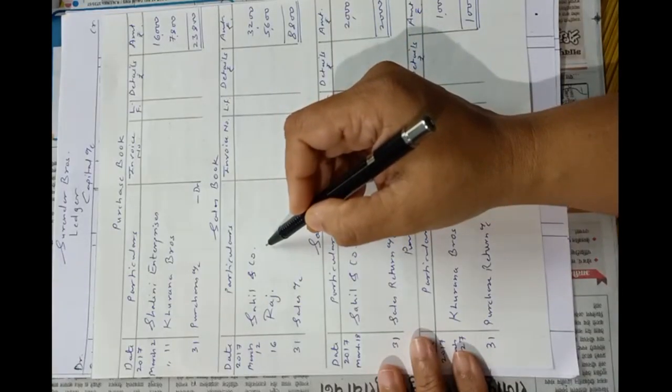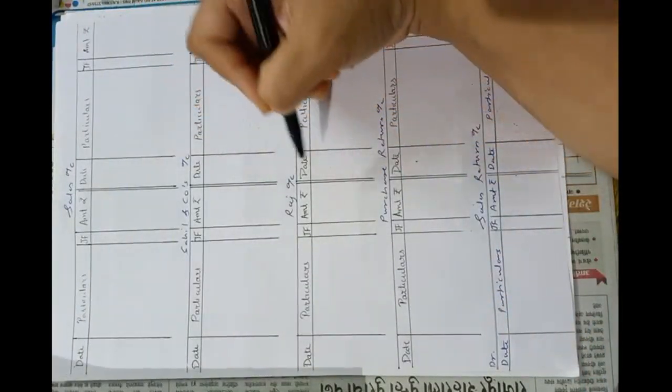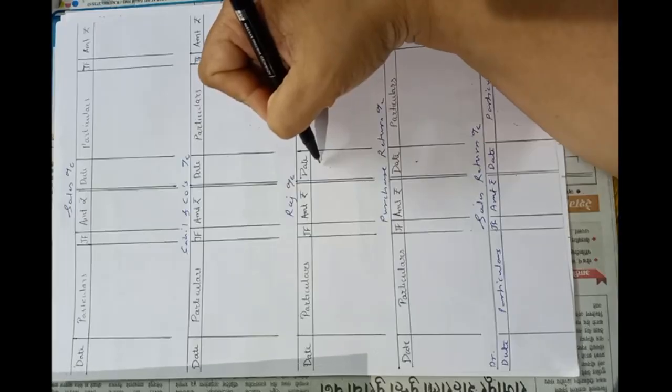Sales book entries are of Sahil and Company and Raj. See here, I have prepared sales account, Sahil and Company's account and Raj account.